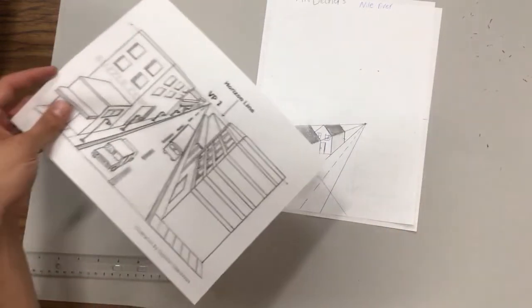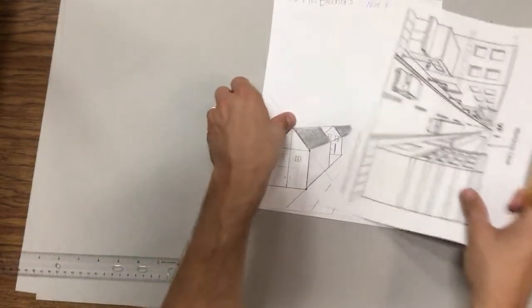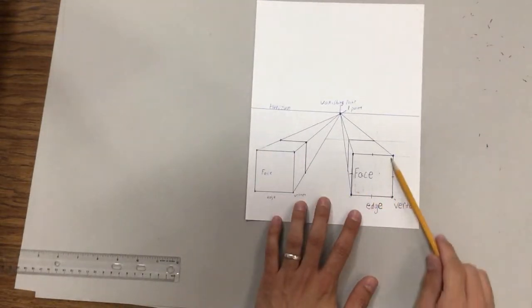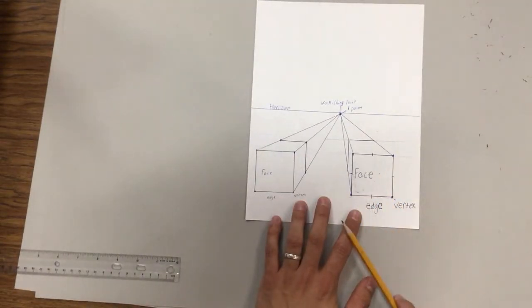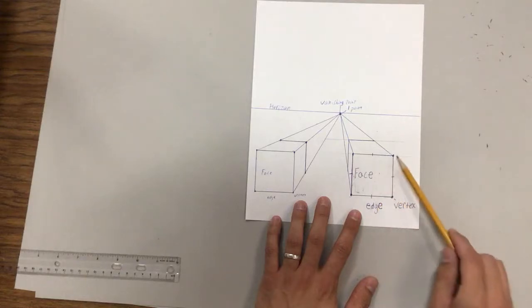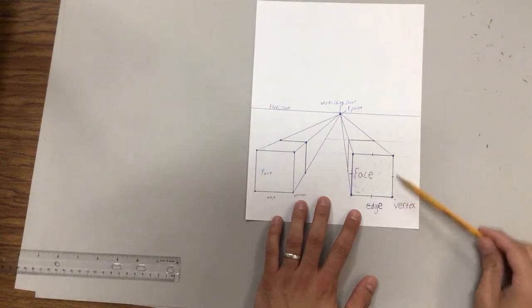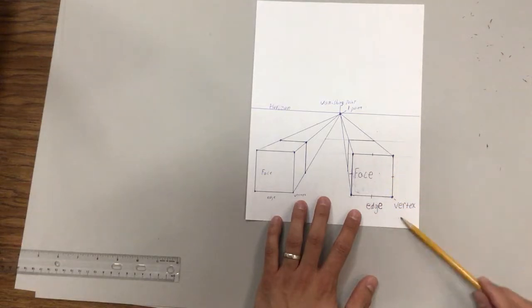Now let's go back to the math portion. In math, the front of the square is called the face, to where each of the straight lines is called an edge, and each of the corners is called a vertex.